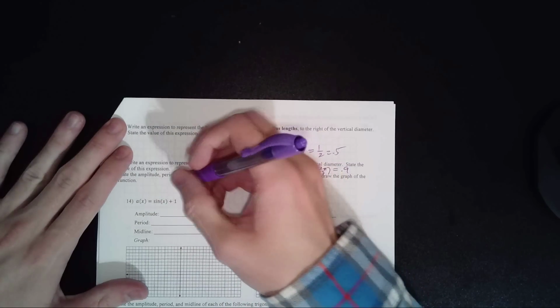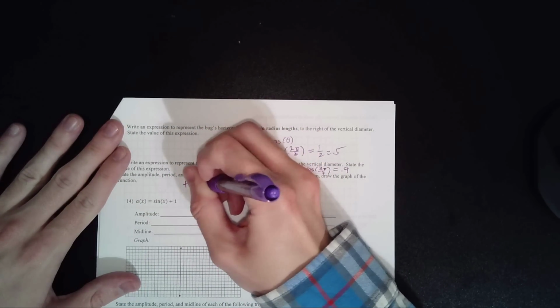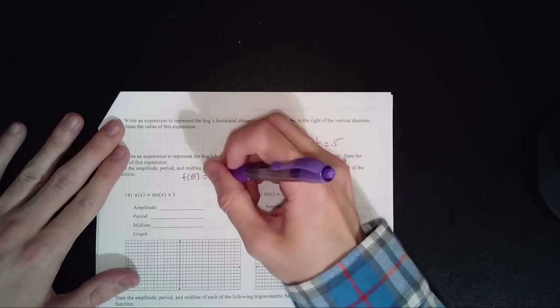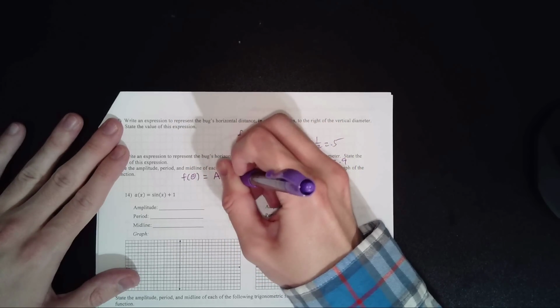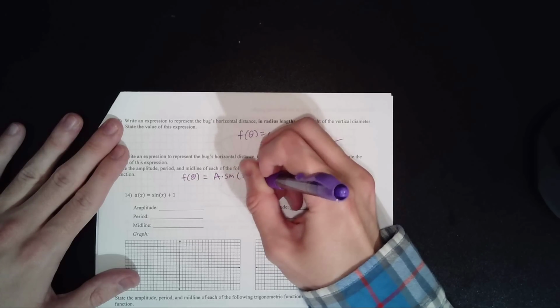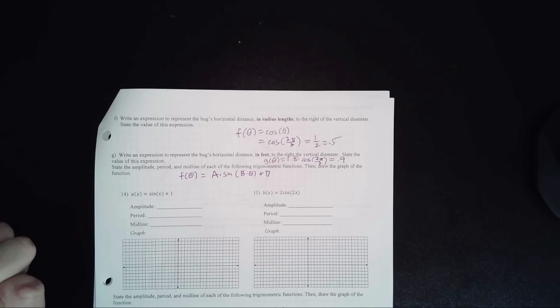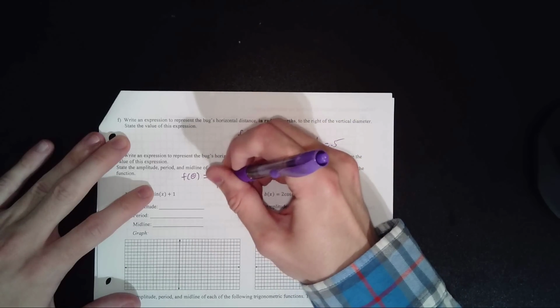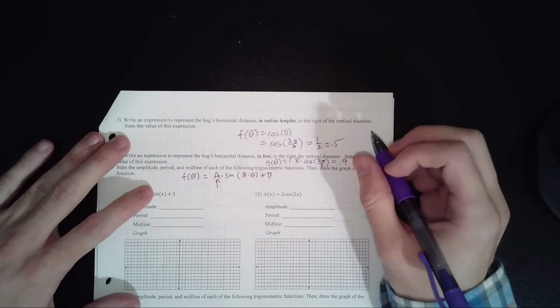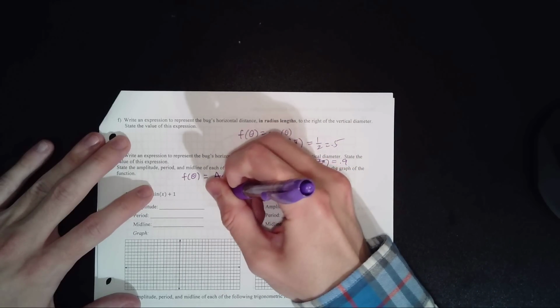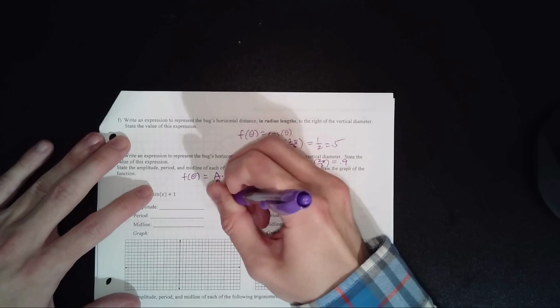So write an expression here. We already did that. State the amplitude, period, and midline of each of the following trig equations, then draw a graph of the function. So for these problems, we have to remember our main formula that works for both sine and cosine. F of theta is always going to be equal to a times the sine of b times theta plus d. And please note, I'm just using theta here as some angle measure that's going to be in radian lengths. So a in this problem is going to be our amplitude, or radius.